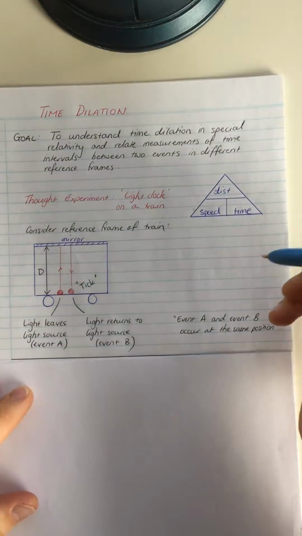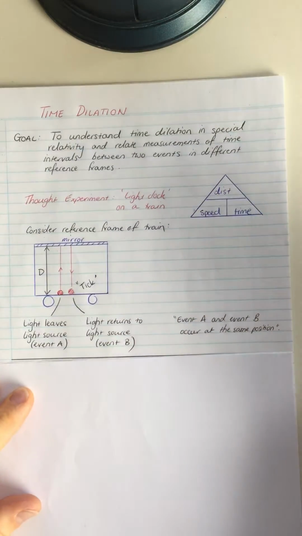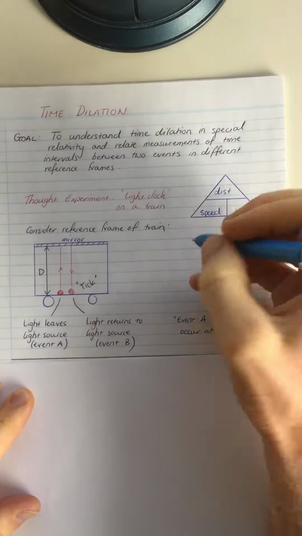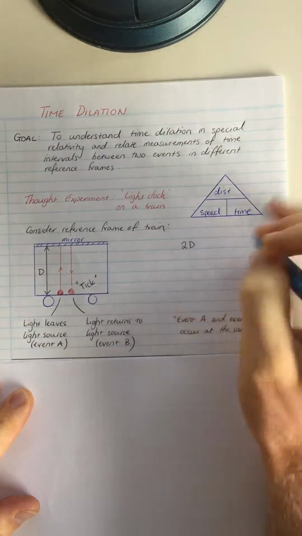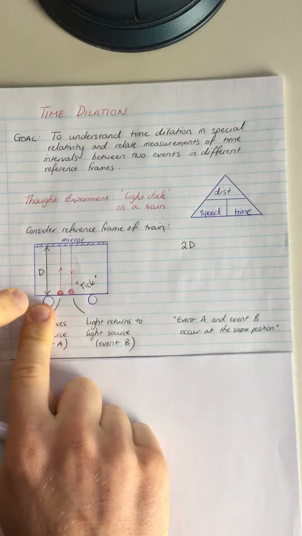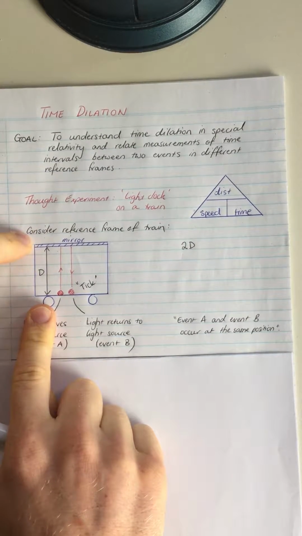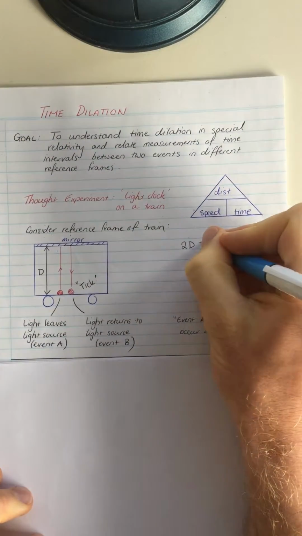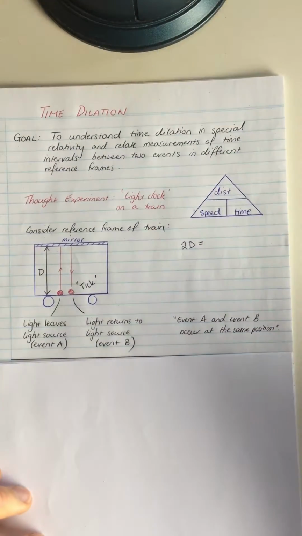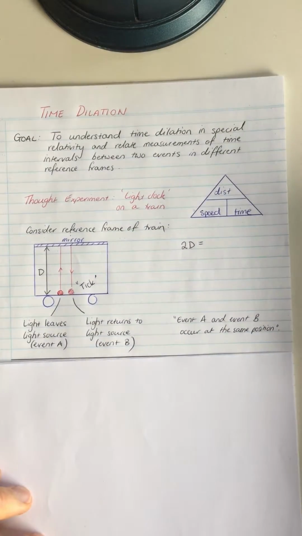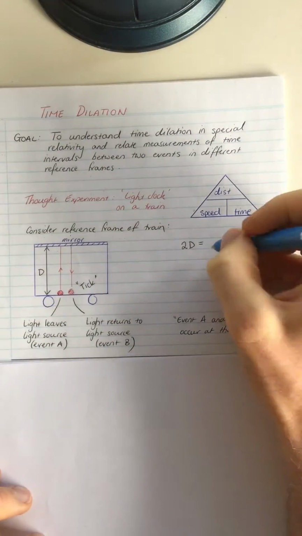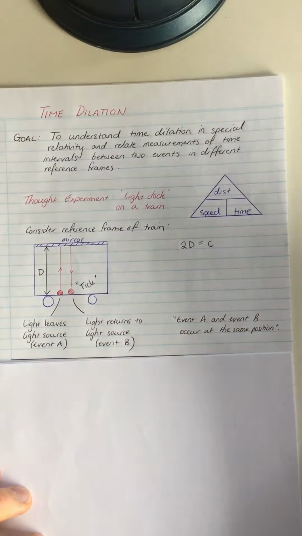So what we're going to do is relate what those times are. Using this good old relationship between distance, speed and time, we can say distance 2d. I'm saying 2d because the distance from the bottom of the train to the top is d, but our light is going to the top and then bouncing back again. So 2d is equal to the speed that the light travels at, and we know from Einstein's second postulate that the speed of light in all reference frames is c in a vacuum, and we're assuming a vacuum here.